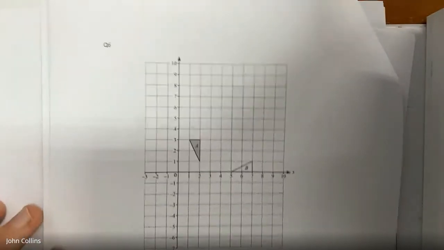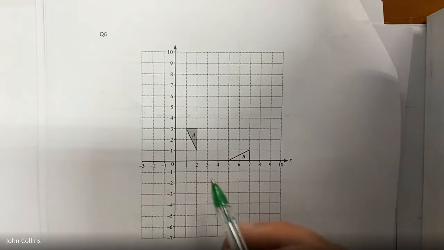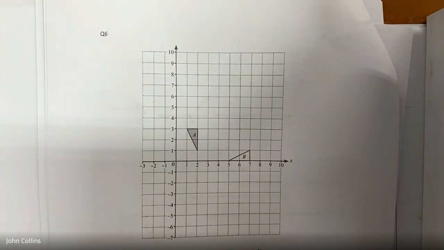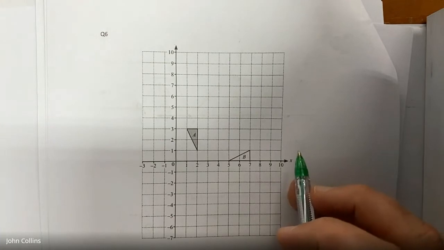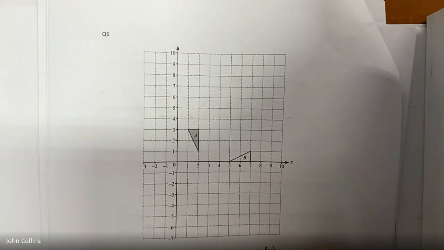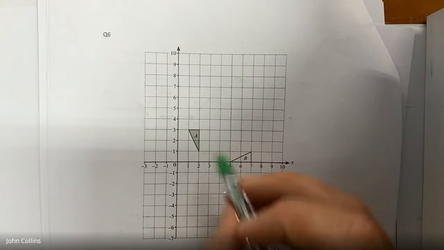All right, question 6 then. Hopefully this was a slightly easier question. Maybe it was, maybe not. Draw the image of the triangle A under translation, this vector. Okay, so that's 3 to the right and down 7. Let's just move a single point.